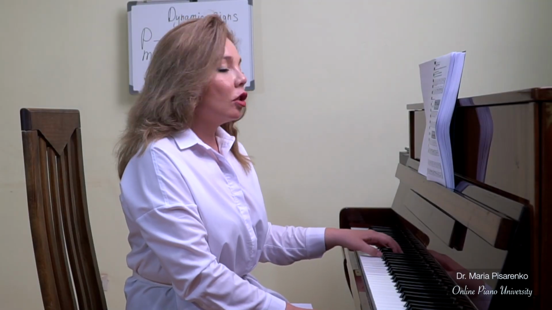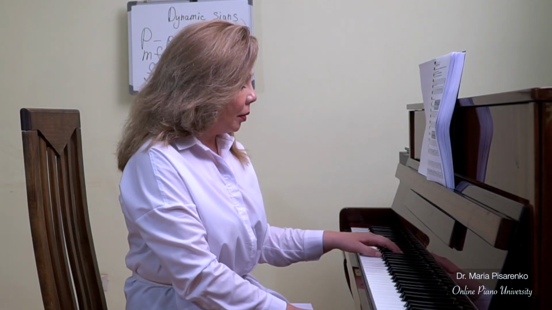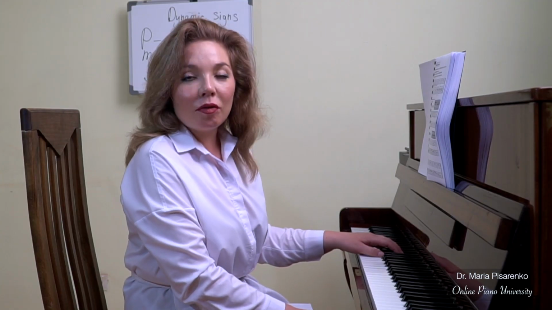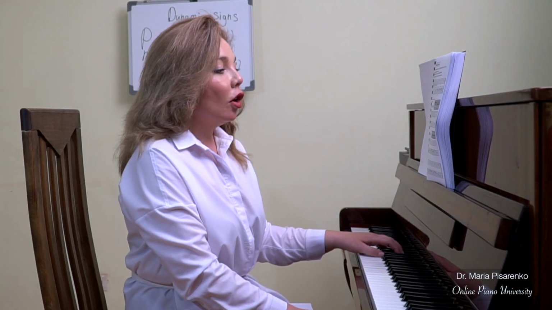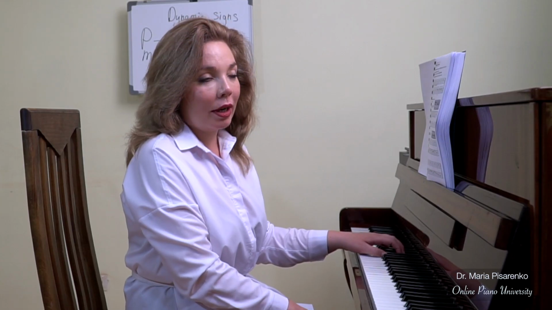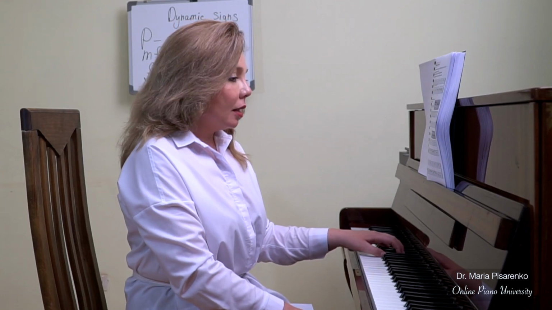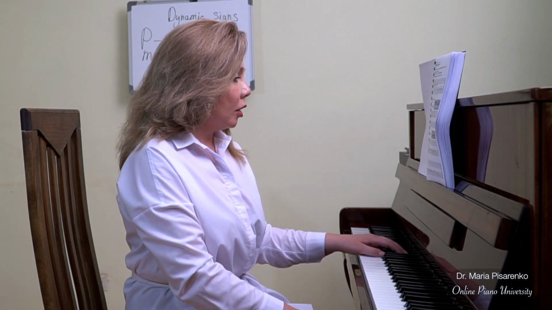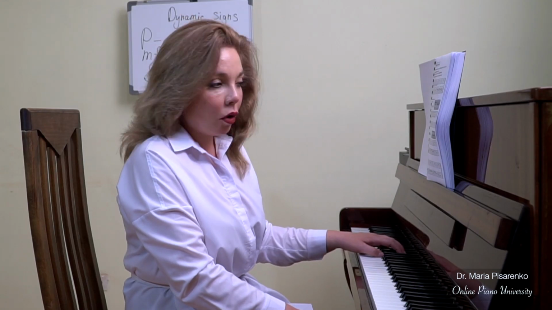Okay, now let's look at another song. This song is going to be played in the bass clef, left hand. Right hand is not going to play here at all, so you can just rest. It is similar to the previous song. It is in 4/4.